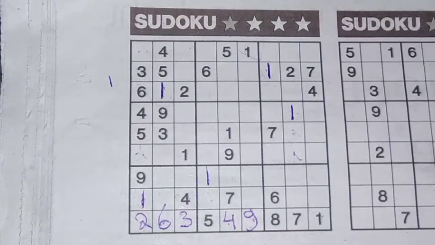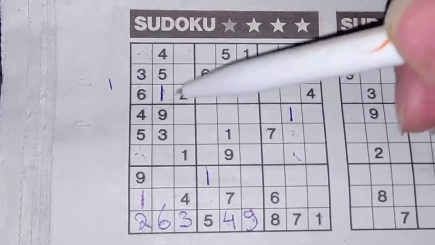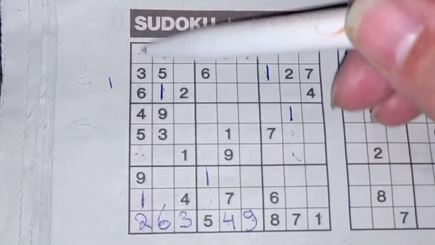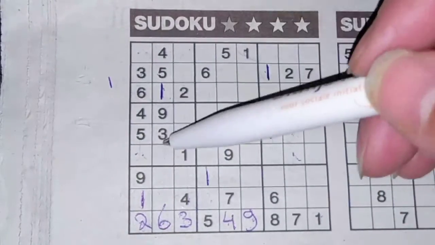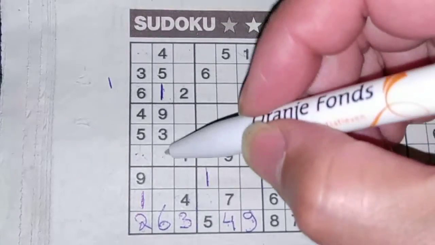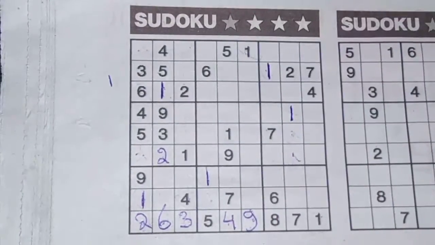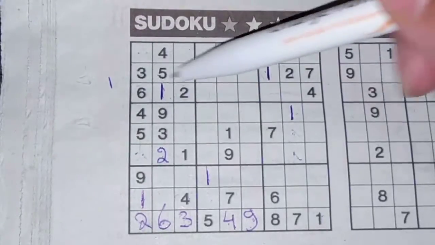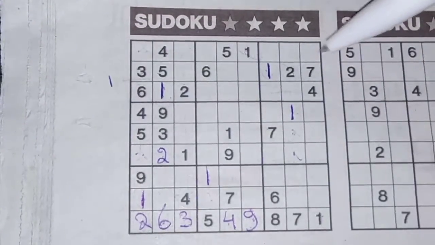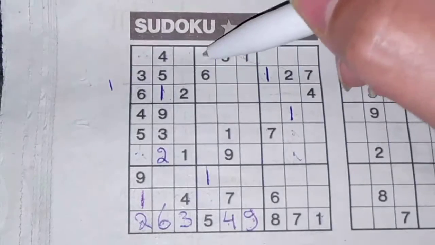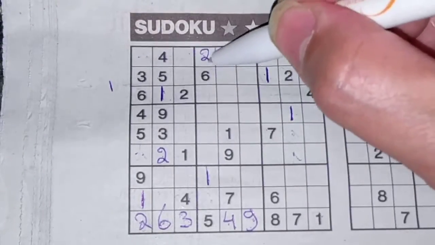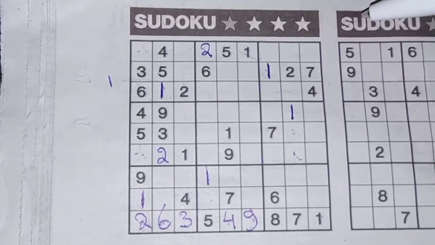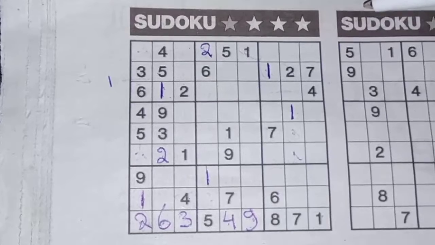And then, how about the 2 in this column? A 2 in the first column, so the column between, the second column. The only place for the 2 should be there. 2 in the third row, 2 in the second row. So in the first row, the only place for the 2 should be there. Then I cannot continue with the 2.